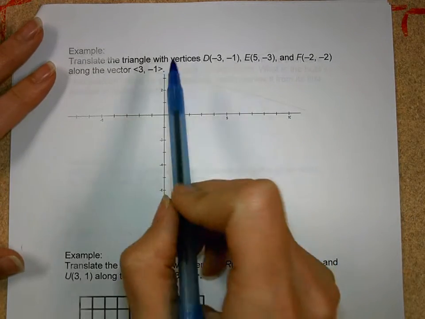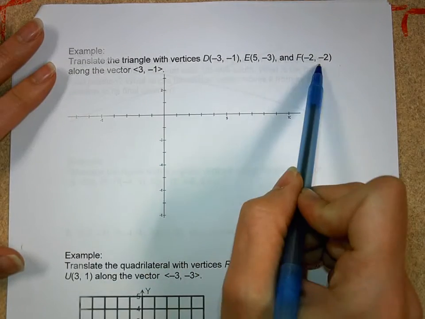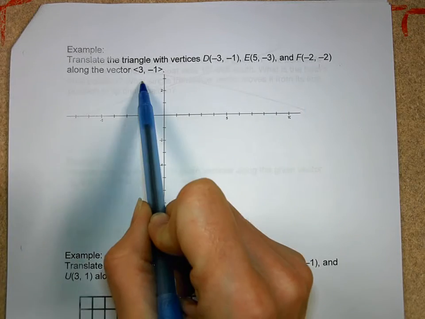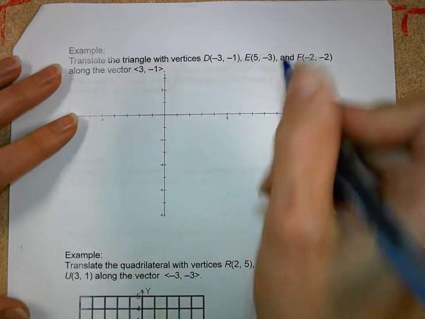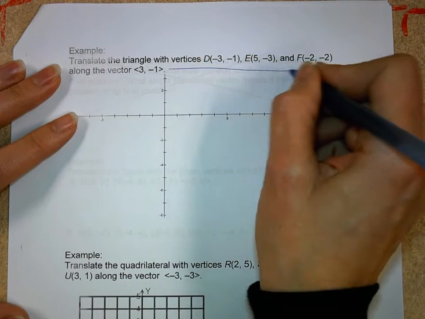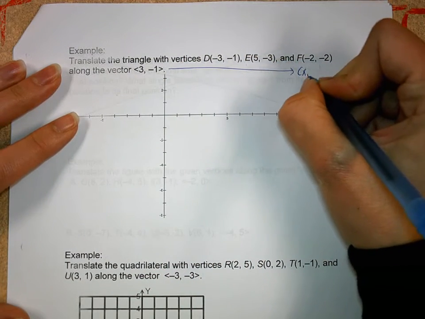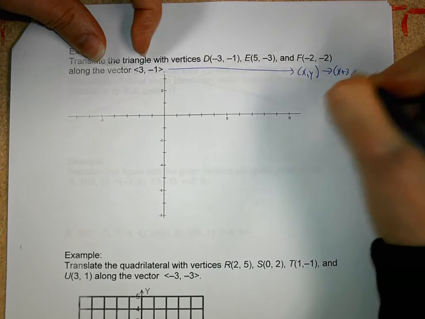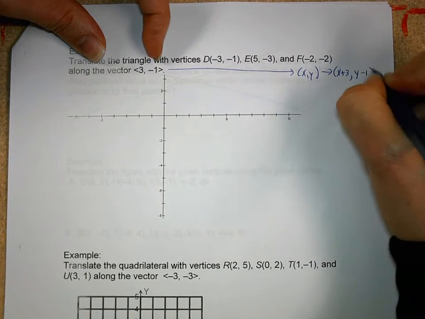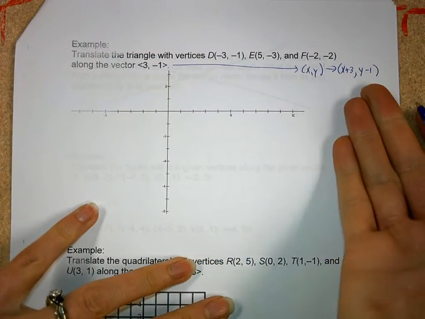And the first thing we're going to do is translate this triangle DEF along the vector 3, -1. Well, what does that mean? Well, that means my arrow mapping for this really is (x, y) goes to (x + 3, y - 1). So that's how I'm going to translate it.